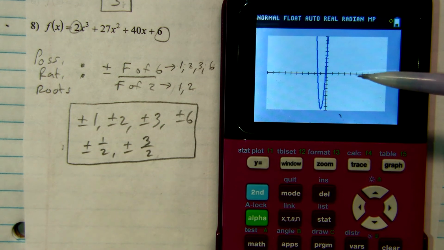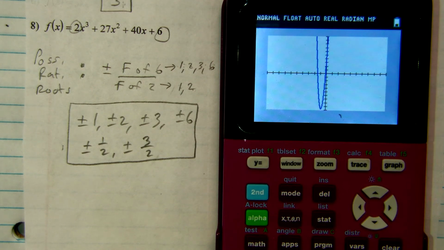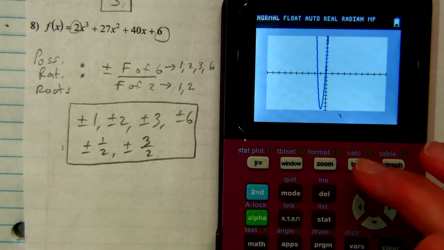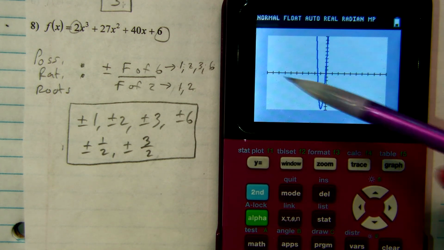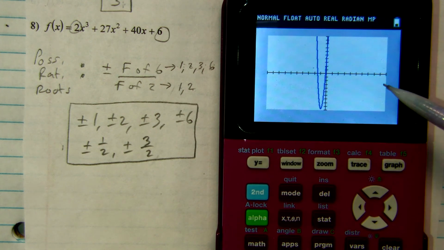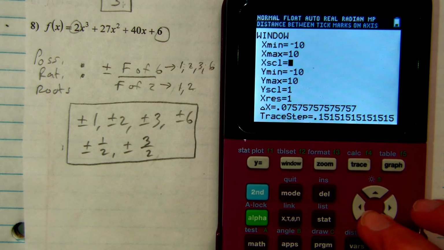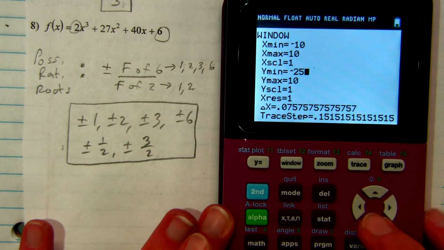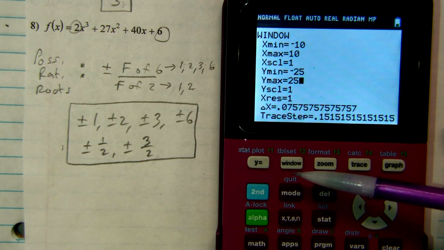All right, so I'm seeing a couple of places where it crosses, but chances are if we're seeing 2 places where it crosses that there's probably a third. So that's looking like 0 and maybe -3/2. So instead of doing zoom out, I'm going to go into the window. I don't want to change the x-axis at all. I just want this to go further. So I'm going to hit window and go down to my y minimum and make it negative, I don't know, we'll try -25 and the max 25. So I'm just changing the y min and the y max in my window.